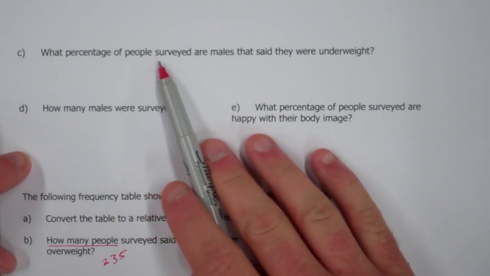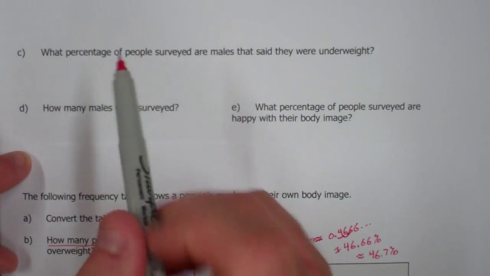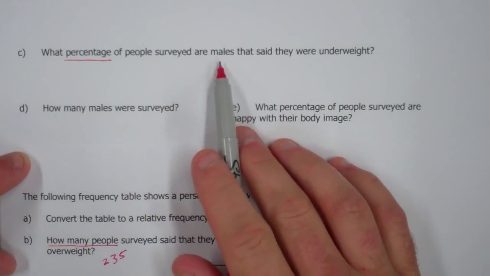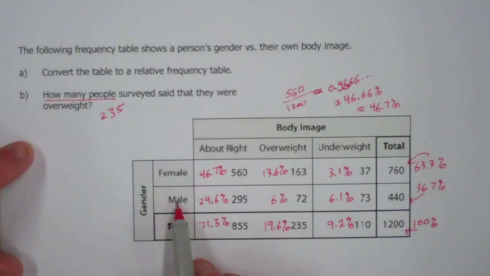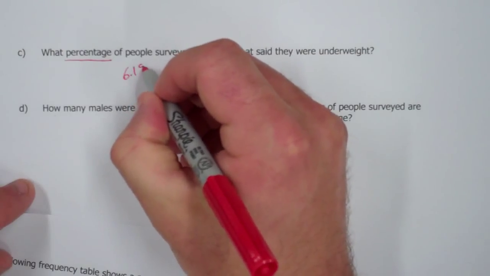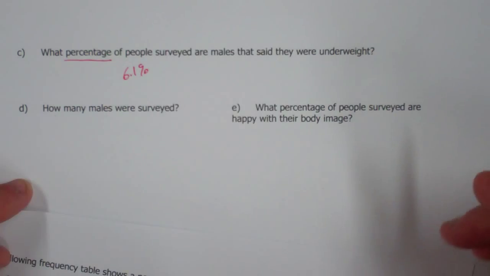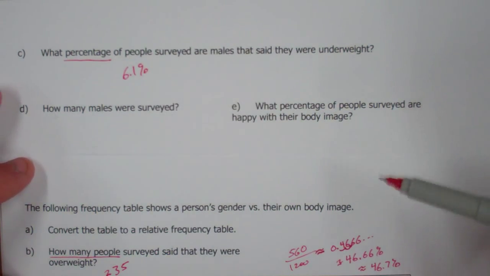This says, what percentage of people surveyed are males that said they were underweight? Okay, so we've got a percentage here. We're talking about relative frequency, and we're being very specific here. It's males and underweight. So let's see if we can figure this out. Males and underweight. So that's this part of the table, and we want the percent. So this will be 6.1%. So once you convert that into a relative frequency table, it is relatively easy. That's a joke for you there. To figure out the percentage, because it's right there.